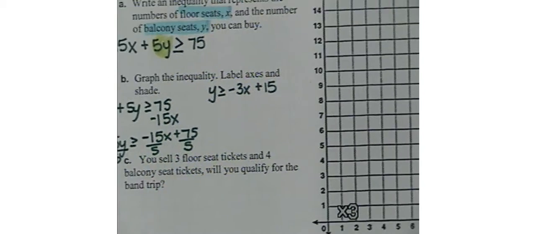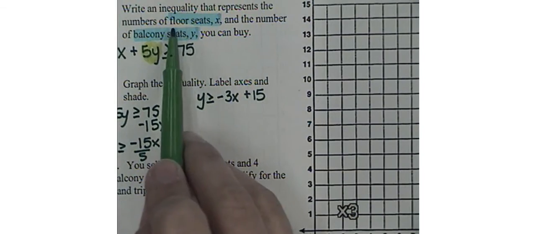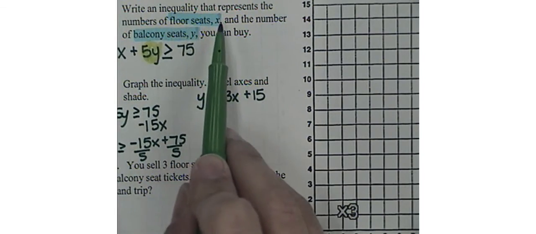All right, let's label before we begin. So floor seats goes on my x-axis. So over here I have an x, floor seats. Balcony seats go on the y.